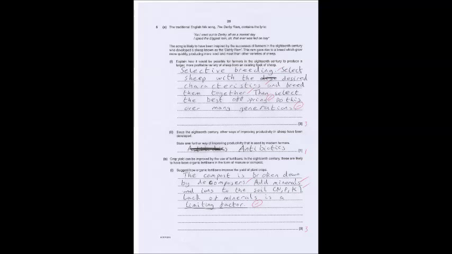Now, like the one about the evolving of the echolocation, you just get one mark for stating the mechanism, selective breeding. Select sheep, and you explain it. Select sheep with the desired characteristics and breed them together. Then select the best offspring, do this over many generations. Since the 18th century, other ways of improving productivity in sheep have been developed. State one further way of improving productivity. There are many, I just chose antibiotics.